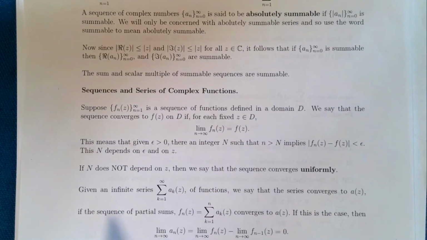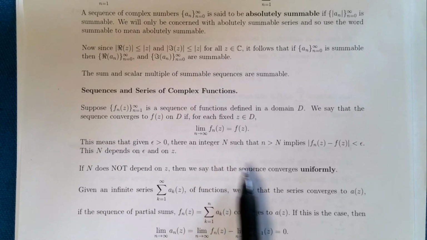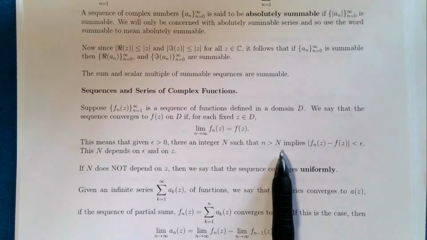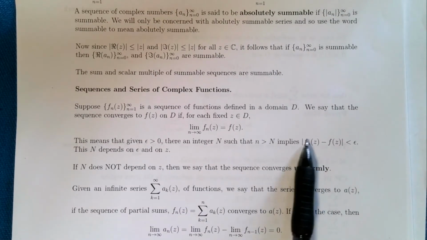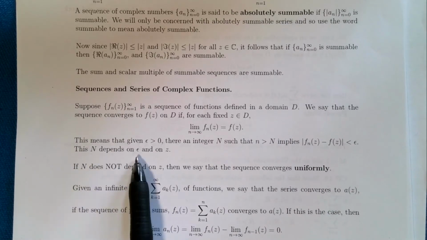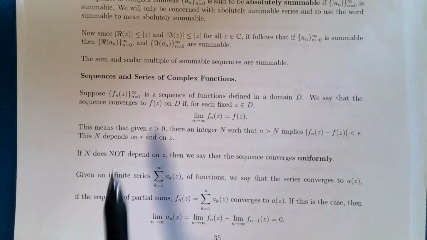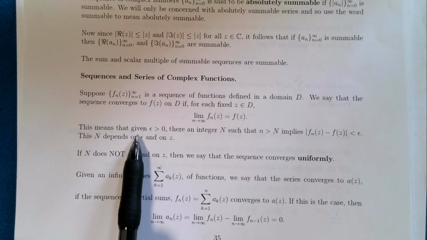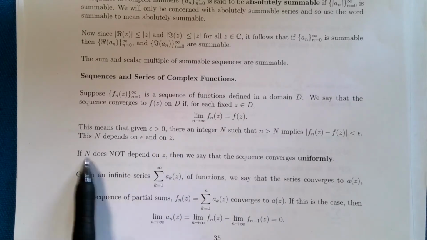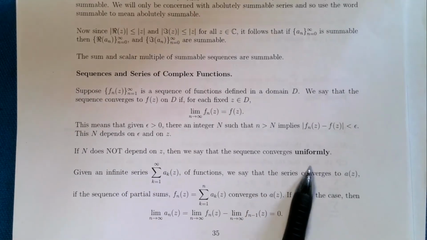So in terms of epsilons and n's, this means that given epsilon bigger than 0, there is an integer N so that if we go past there, that will imply the difference between the nth function in the sequence and its limit function is less than epsilon. Sorry, I should say, at the moment, this N depends on both epsilon and on z in general. But if the N does not depend on z, then we say that the sequence converges uniformly. That's an important idea you will have met in real analysis courses.